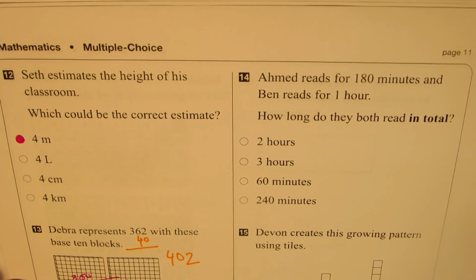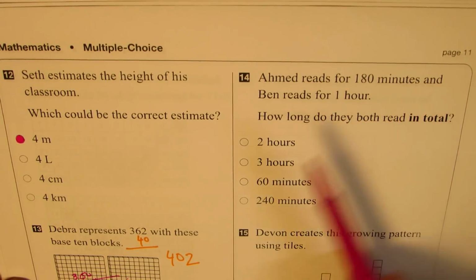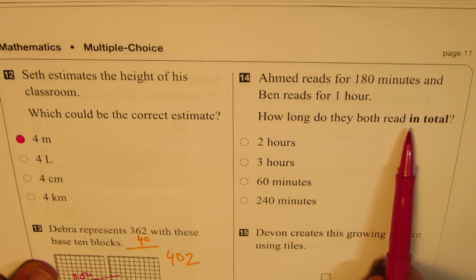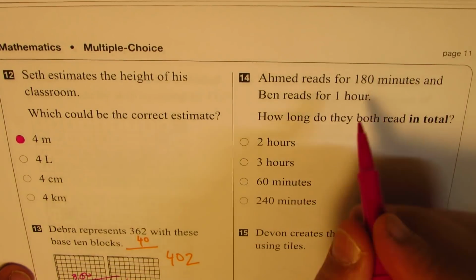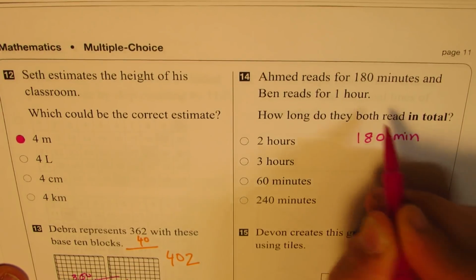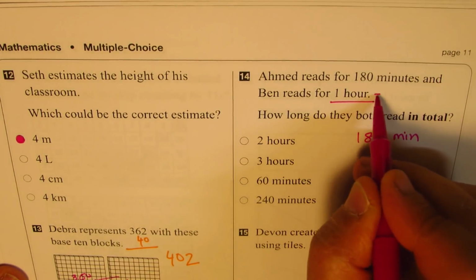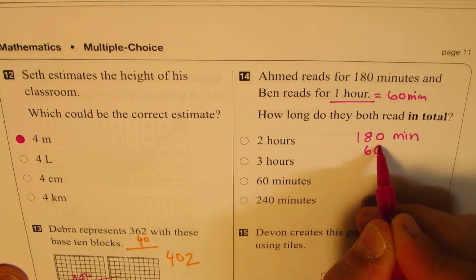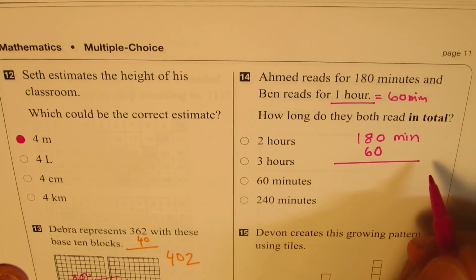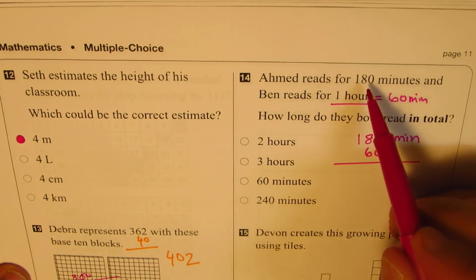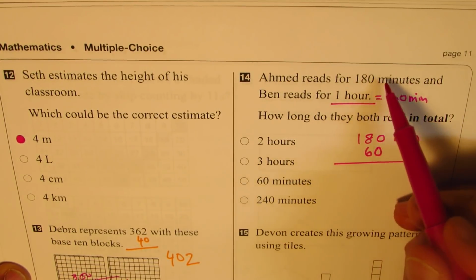Ahmed reads for 180 minutes and Ben reads for an hour. How long do they both read in total? So we have 180 minutes. 1 hour is how much? 1 hour is 60 minutes, correct? So we have to write it in minutes first. Or since the answers are in hours, we could also convert that to hours. So both ways we could do, right?